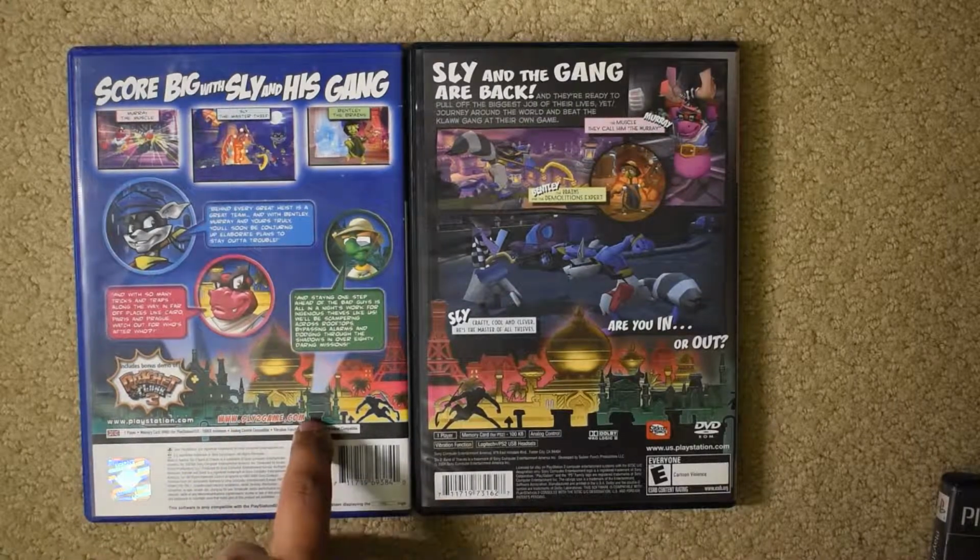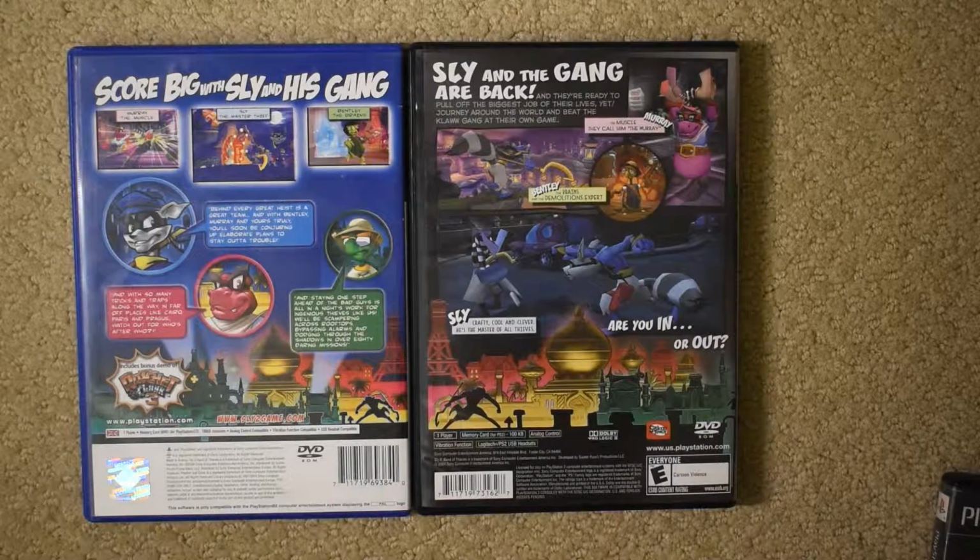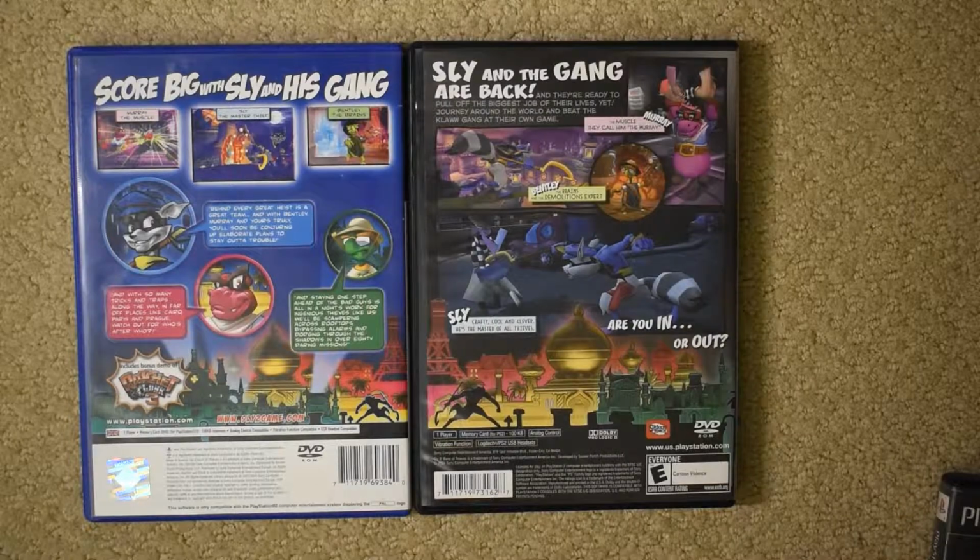Additionally, the PAL version does feature a URL, www.sly2game.com, essentially advertising the PAL release of Sly 2. We'll try to have an archive of that in the description down below, so you can go explore that at your own discretion. Other than that, there's not too much else to talk about in the back cover, so we'll move into the inside.